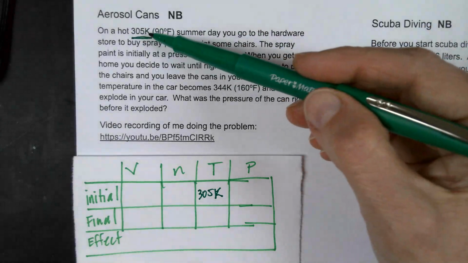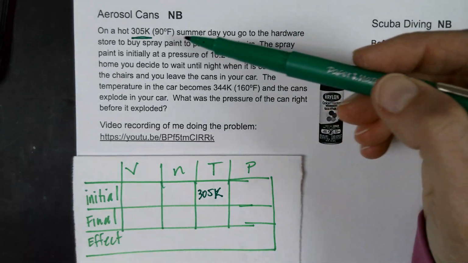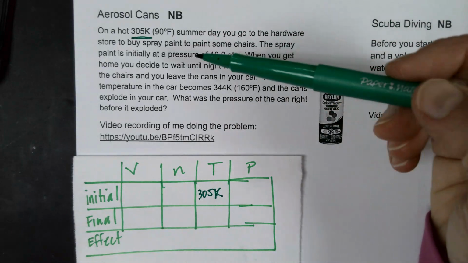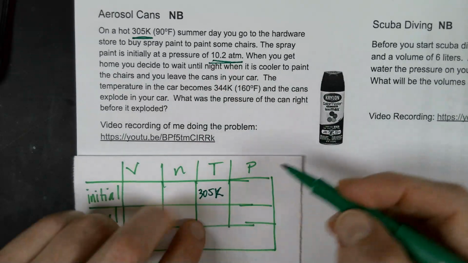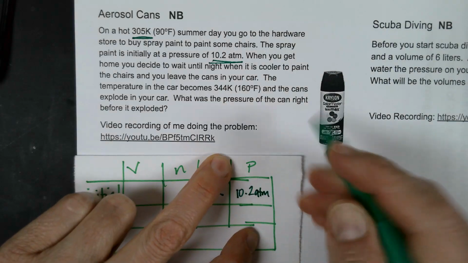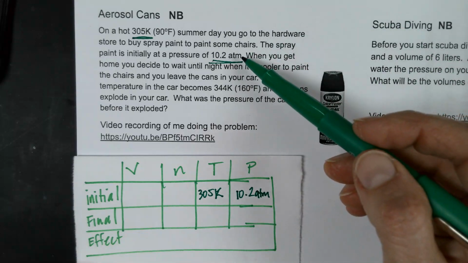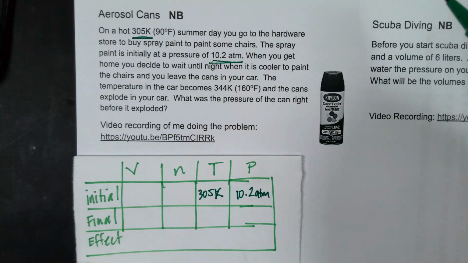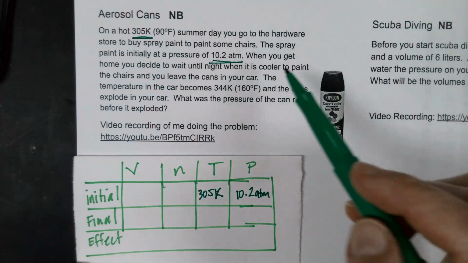So it says on a hot 305K summer day, you go to the hardware store and you buy spray paint to paint some chairs. The spray paint is initially at a pressure of 10.2 atm. So we're going to put 10.2 atm here, and remember there's lots of different pressure units. We're always going to use atm or millimeters of mercury or torr, I think is what we decided.